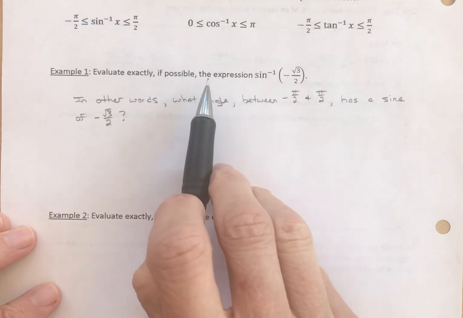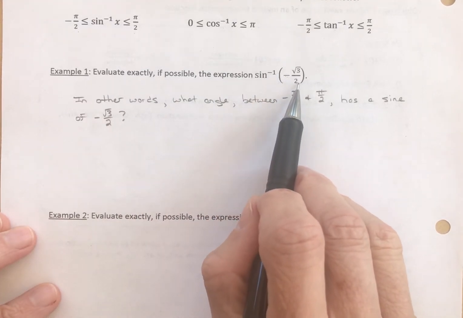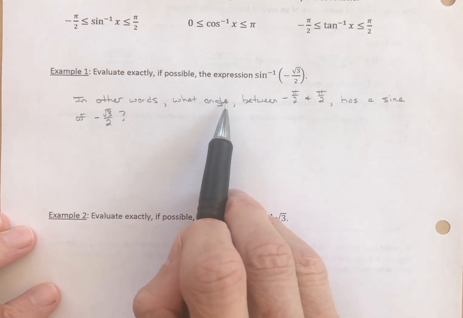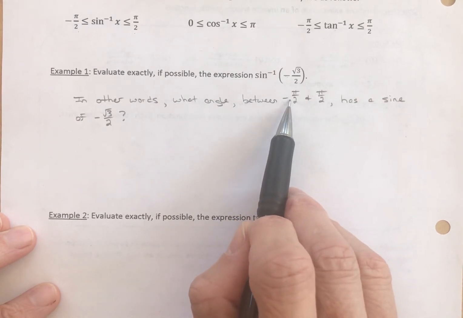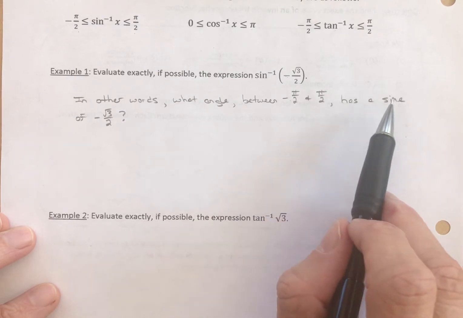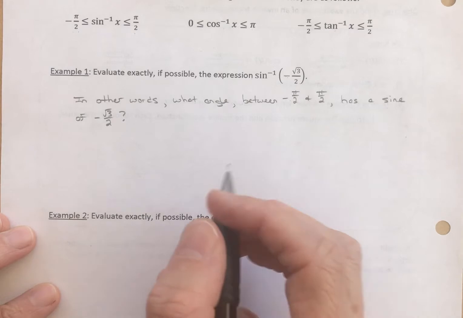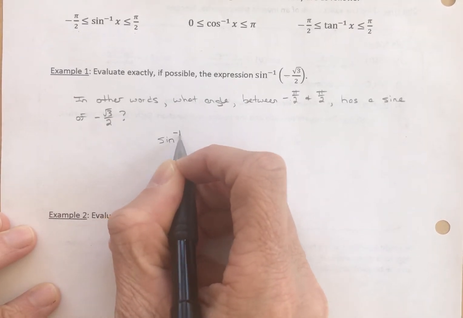Okay? Evaluate this. The inverse sine of negative root 3 over 2 is saying: find the angle, and restrict that angle to be between negative pi over 2 and pi over 2, so I don't get more than 1, that has the sine of negative root 3 over 2. So we'll use the inverse sine.